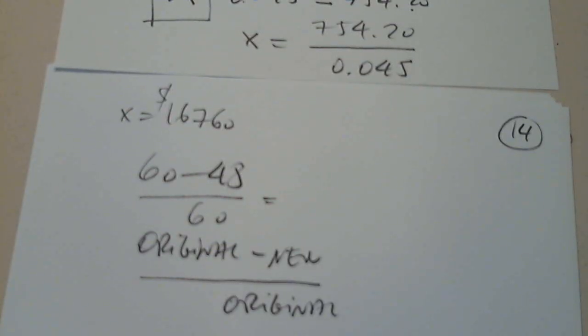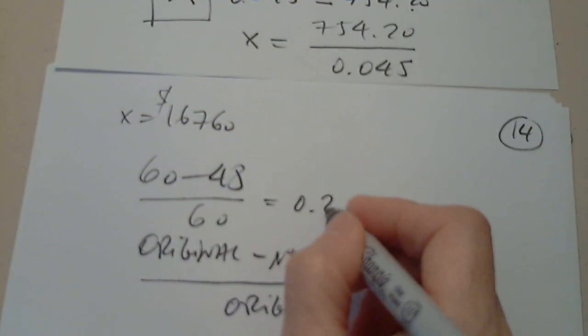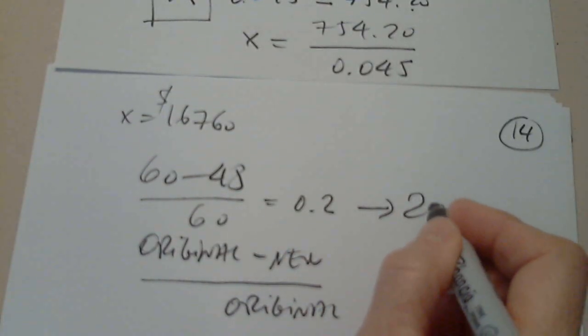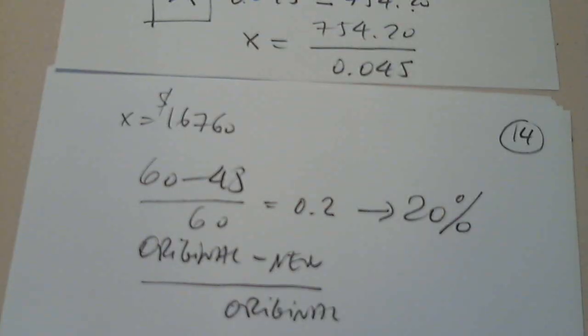Again, with the graphing calculator, very easy. If you want to do the calculations entirely, that's fine. If not, we can say 12 over 60. But if you want to calculate this, you have to use parentheses. You have to close the parentheses and divide by the original, which is still 12 divided by 60, which is 0.2. So this answer is 0.2, or the reduction was of 20% of the original price.